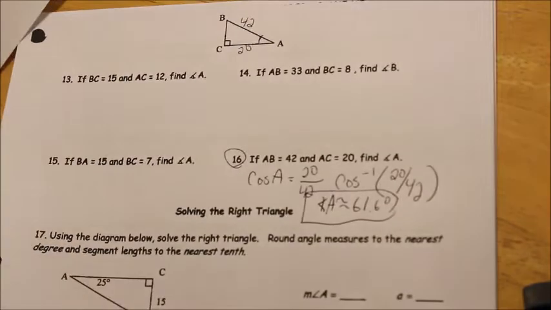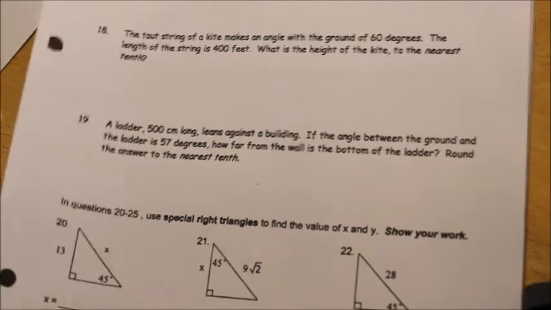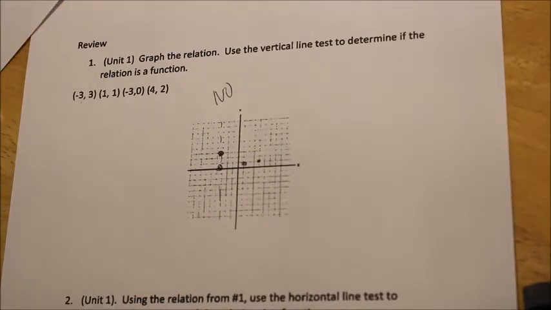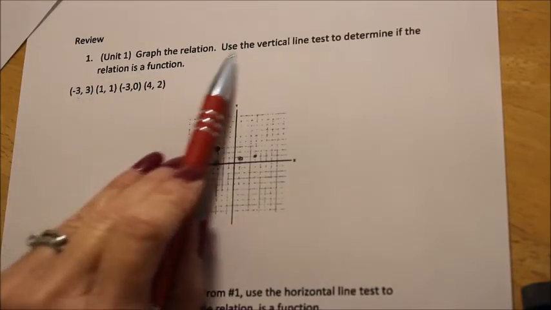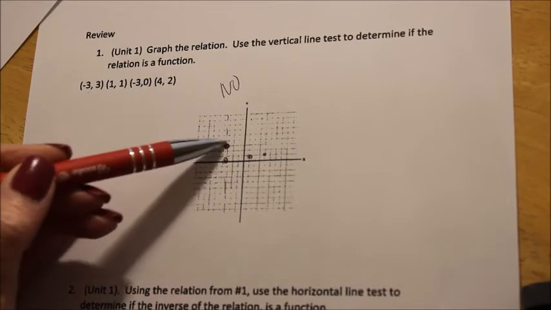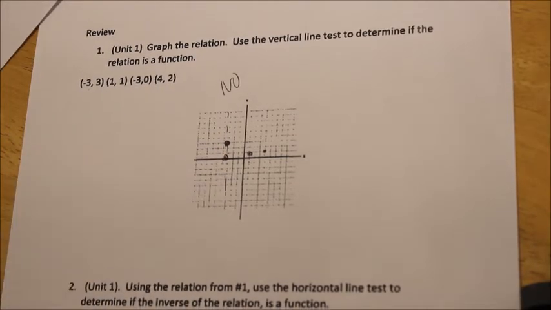Okay. I know I didn't post the answers to the review, so let's take a look at the review. If you had additional questions on the homework, we're going to have a Zoom meeting later this week. You can ask me questions. Graph the relation, use the vertical line test to determine if it is a function, and the answer is no. You have a couple here that are vertical, not passing the vertical line test.